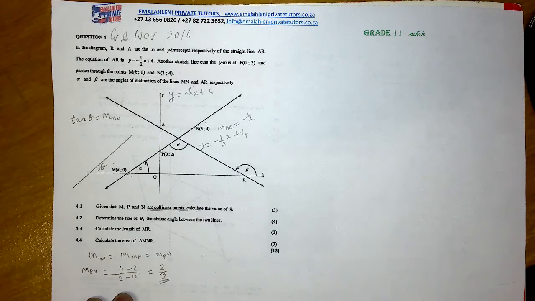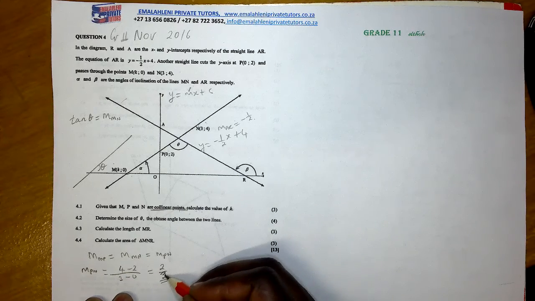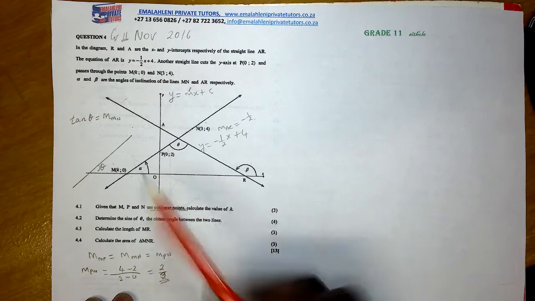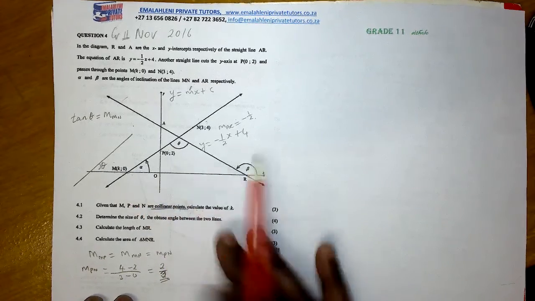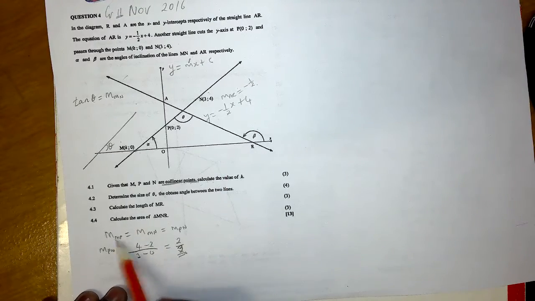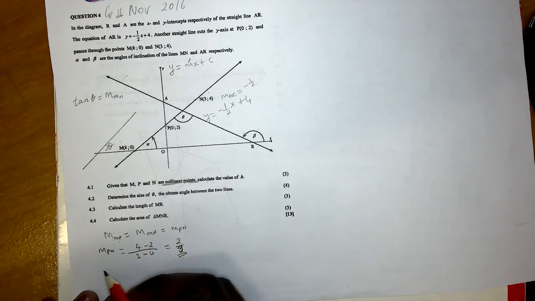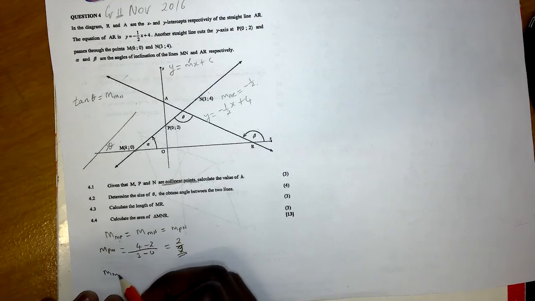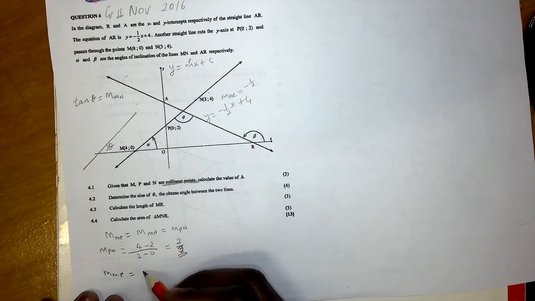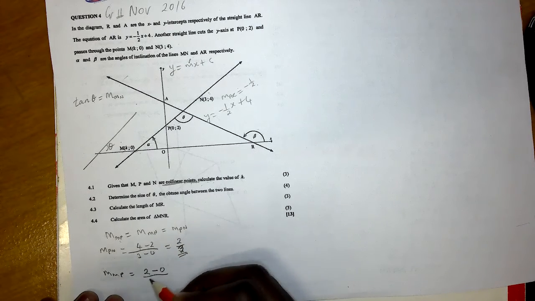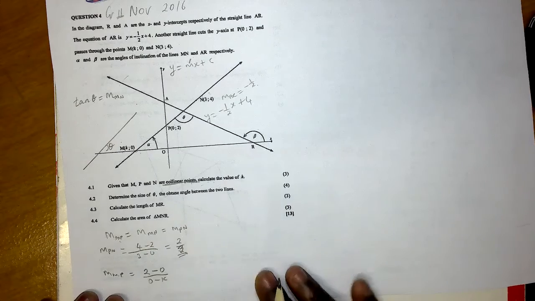That's our gradient. Now we equate it to the gradient of MP, which is 2 minus 0 over 0 minus K.